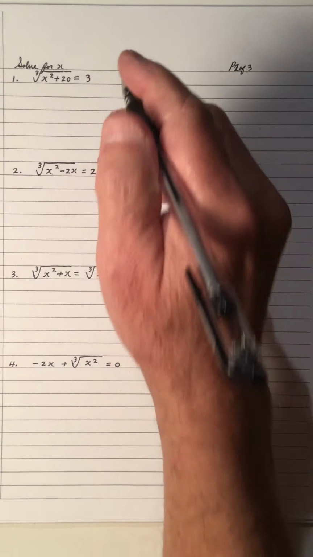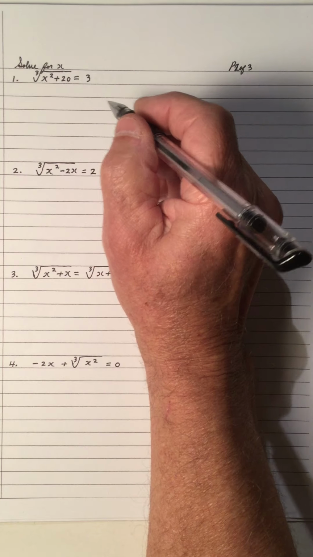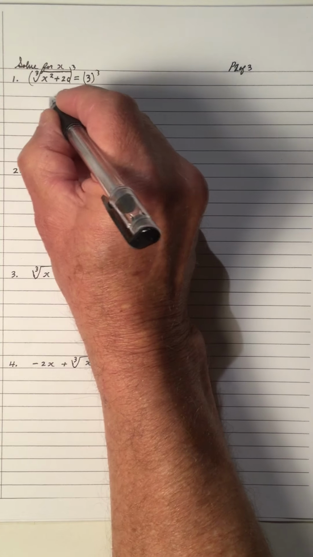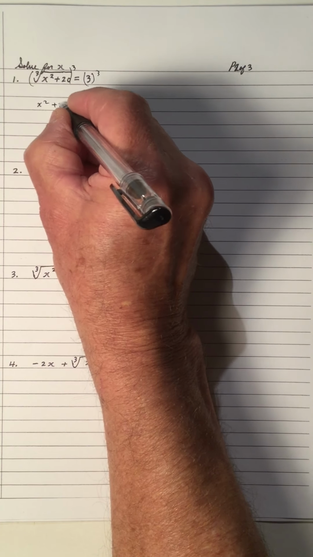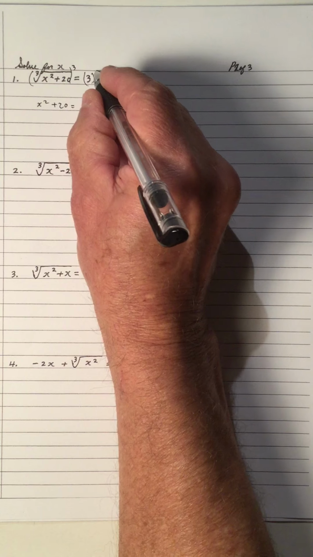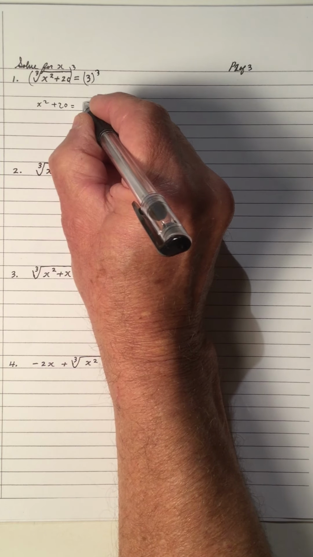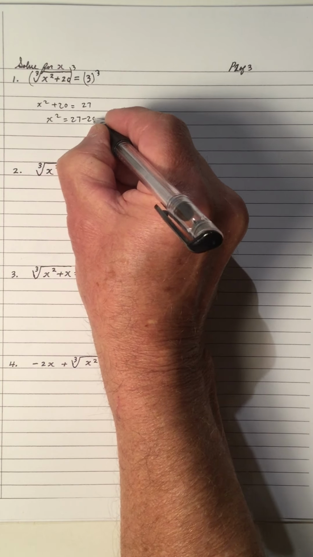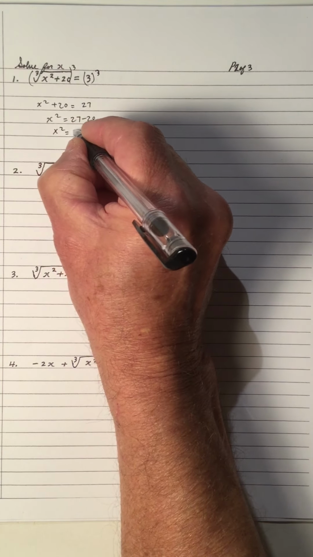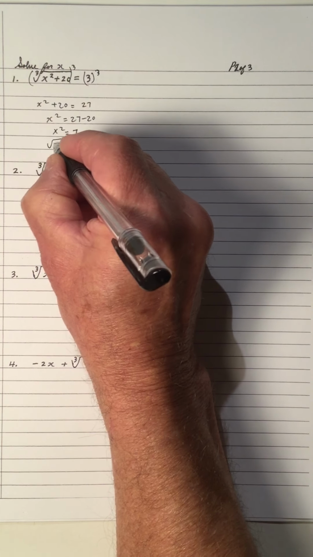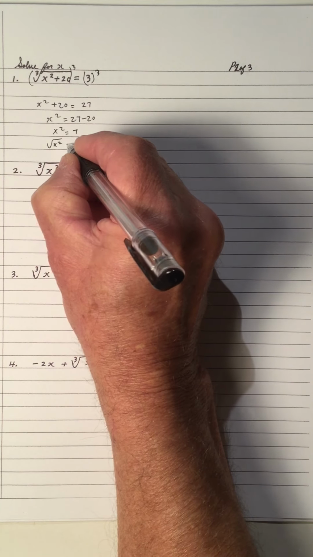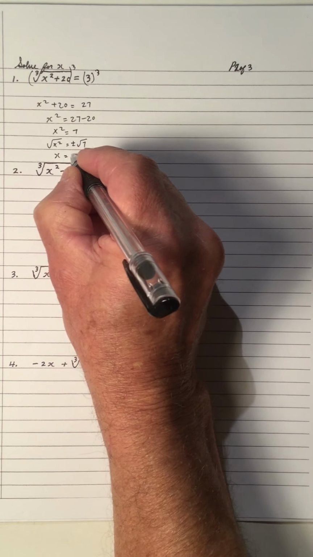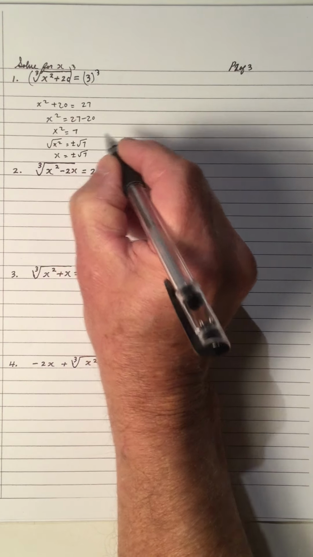Solve for x, some extra. These are a little bit different. I have the root isolated, so I'll cube each side. So that's x squared plus 20 equals 3 cubed. 3 times 3 is 9, times 3 is 27. x squared is 27 minus 20. x squared is 7. And the square root of x squared is plus minus the root of 7. Square root of x squared is x, so x is plus minus root 7.